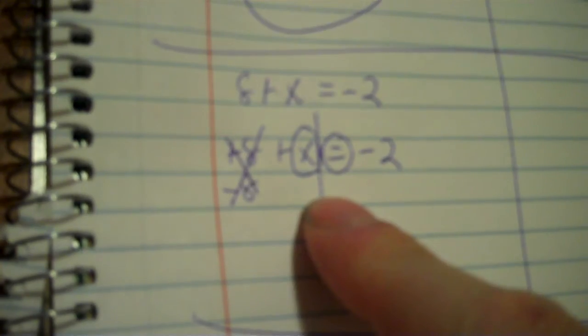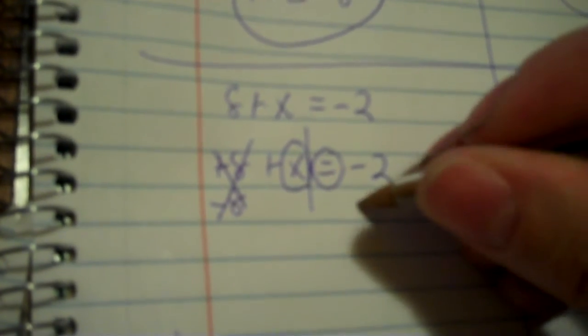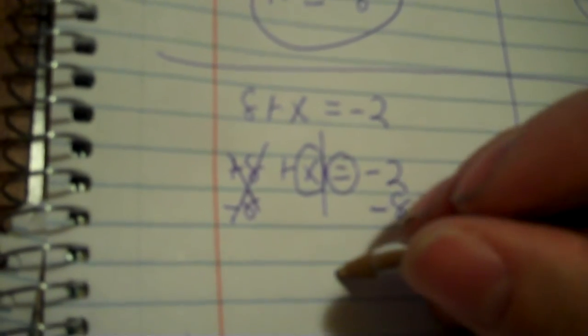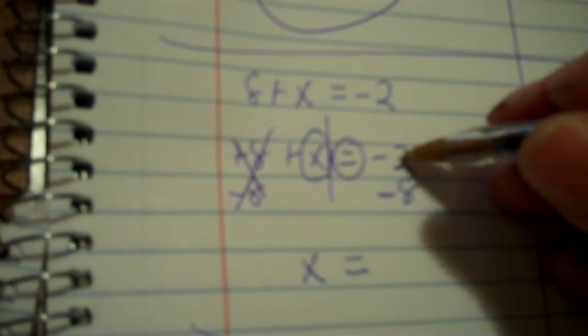Okay, so we're going from positive 8 to 0. Positive to 0, I'm going backwards, so I have minus 8. Go to the other side of the wall and minus 8. So you got x, negative 2 minus 8. You can either just do that on a calculator, or you can go at negative 2 on a number line, and minus 8 means backwards 8. Negative 10.